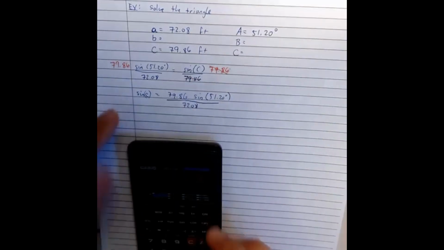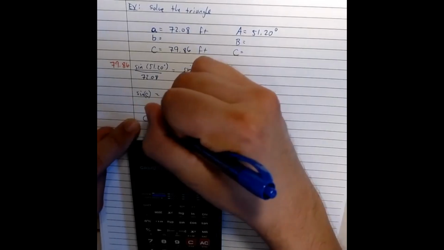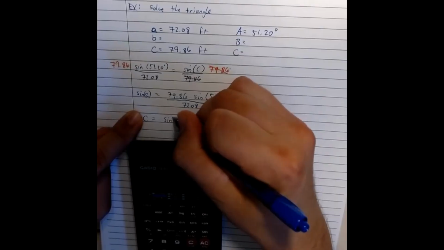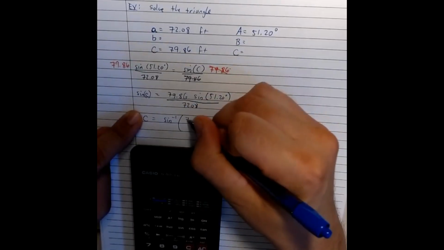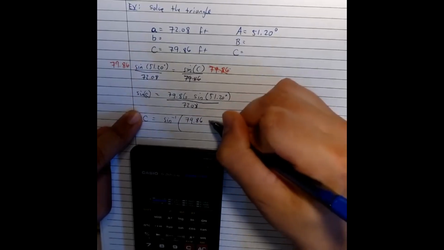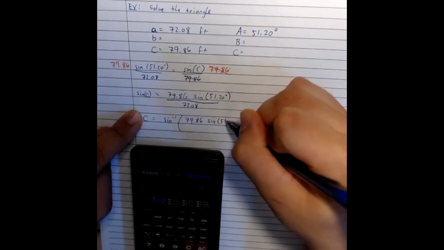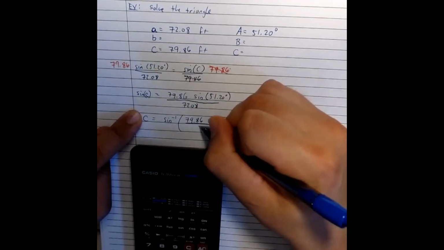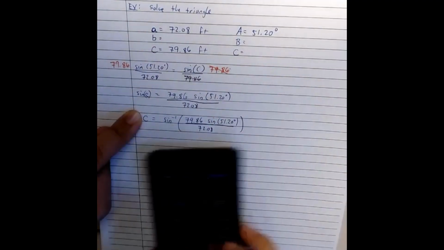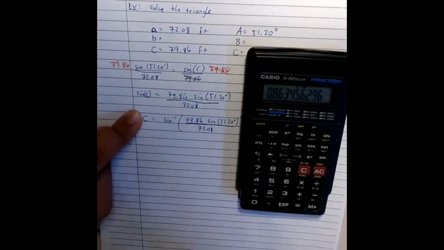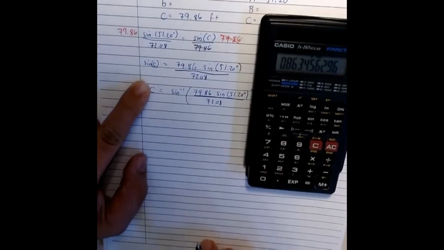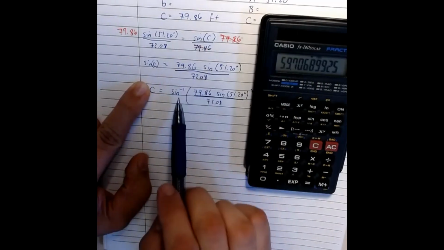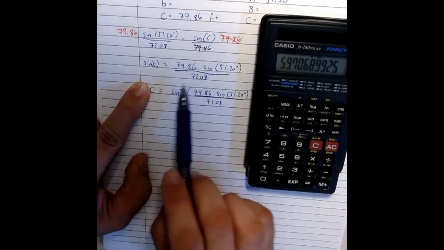Okay, so what we want to do is take the inverse sine of both sides. That way C is isolated. And now we're taking the inverse sine of all of this: 79.86 times the sine of 51.20 over 72.08. Now, we already computed that part. That was that 0.86 that we did just a moment ago. So now all we need to do is take the inverse sine of that. The reason we compute that first before the inverse sine is to make sure that it actually can be done.